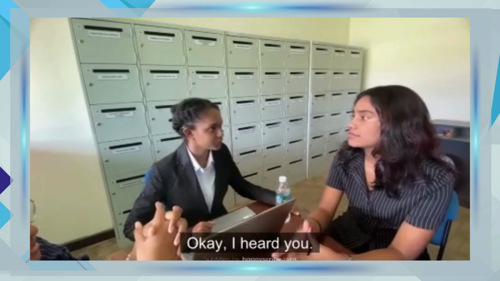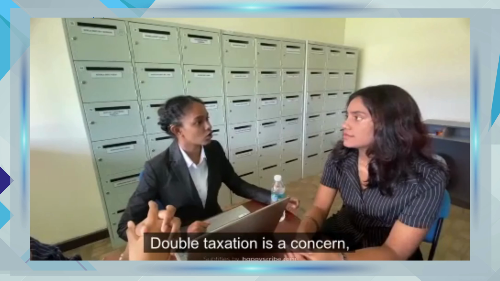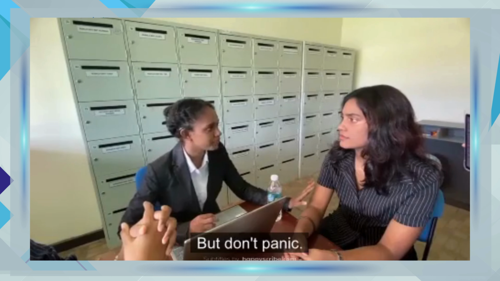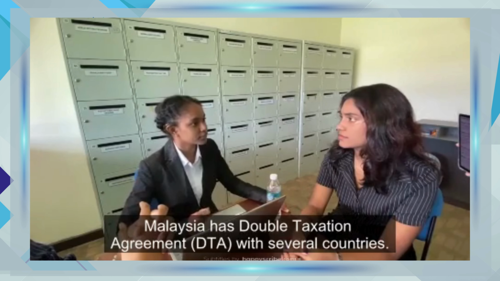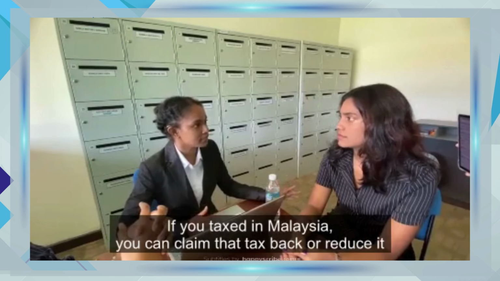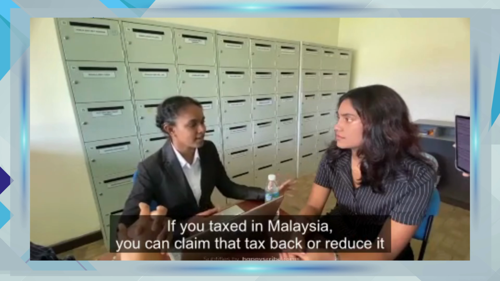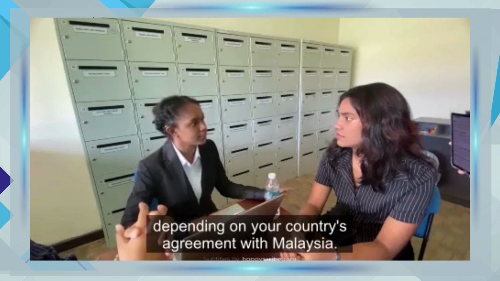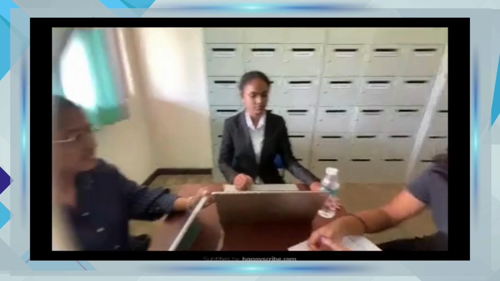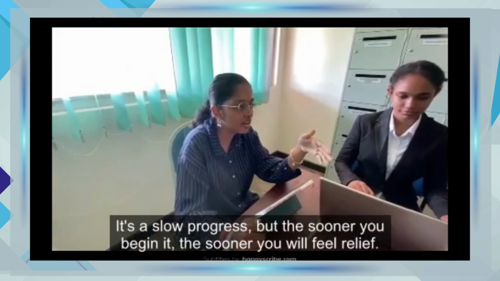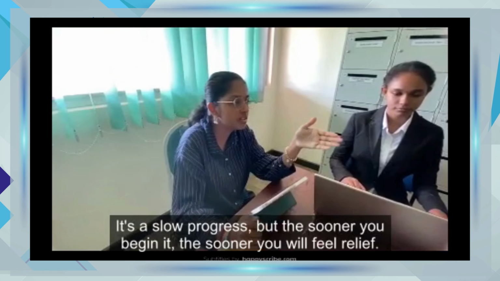Okay, I heard you. Double taxation is a concern, and you are right. It can be financially draining, but don't panic. Malaysia has double taxation agreements with several countries. If you are taxed in Malaysia, you can claim the tax back or reduce it, depending on your country's agreement with Malaysia. The law is the law. You need to comply. It's a slow process, but the sooner you begin it, the sooner you'll feel relief.